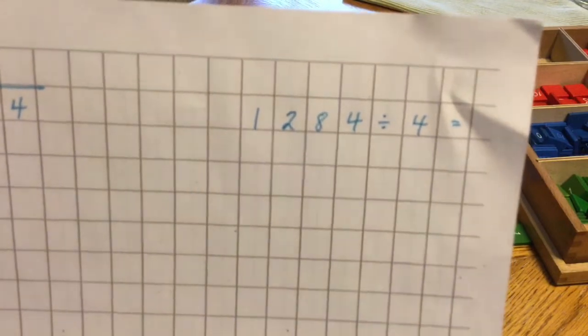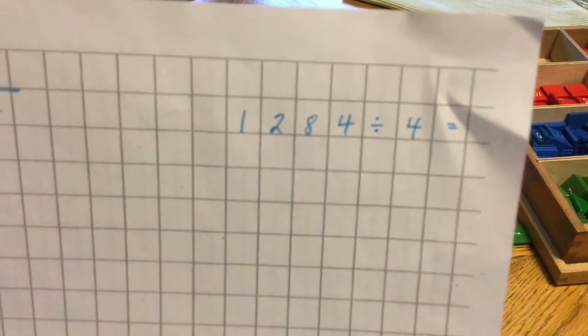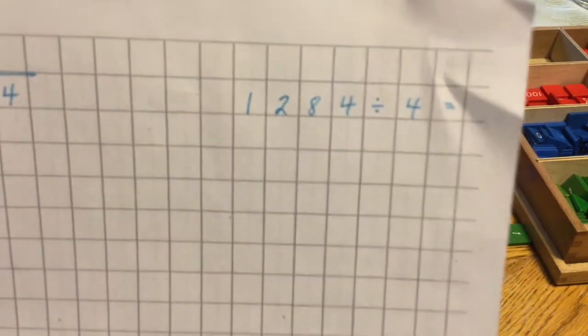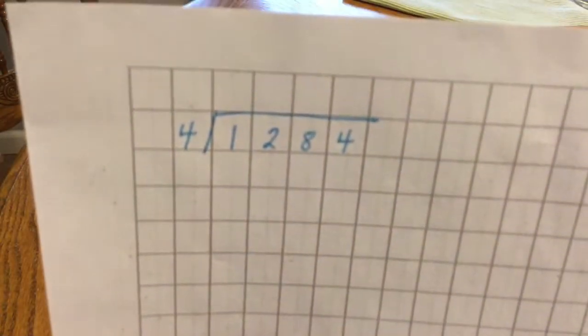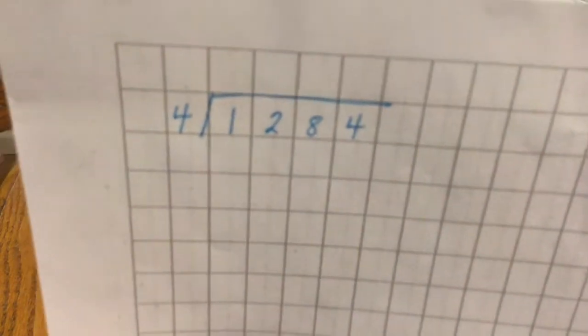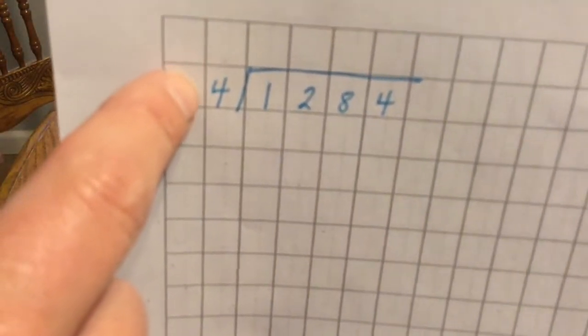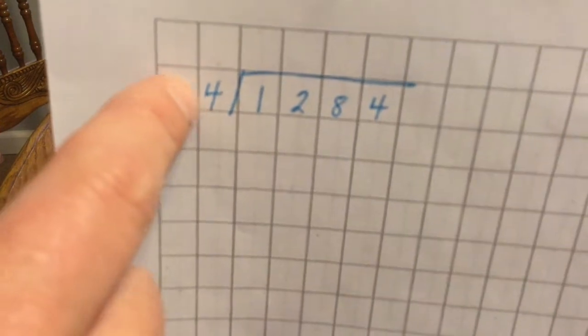So let's do some stamp division and let's work our way to paper. Woohoo! Okay, so I made up a problem. 1,284 divided by 4. Now, that can also be written this way. This also means 1,284 divided by 4. So remember that 4 just means we're going to make groups of 4.